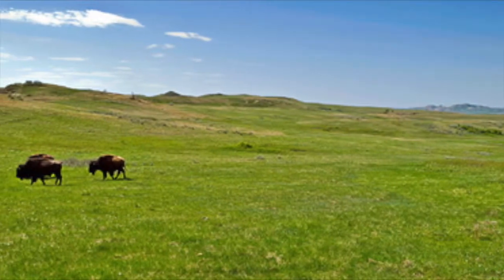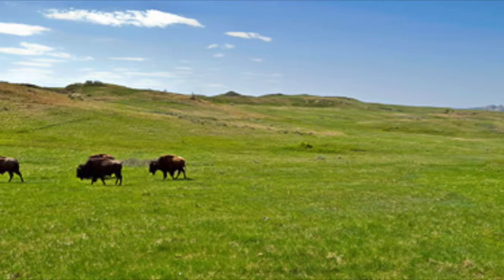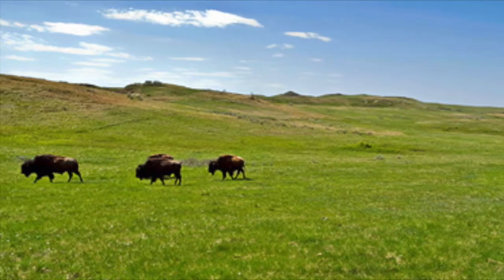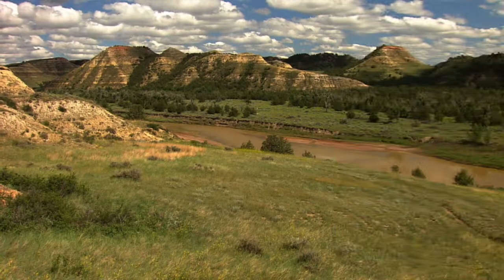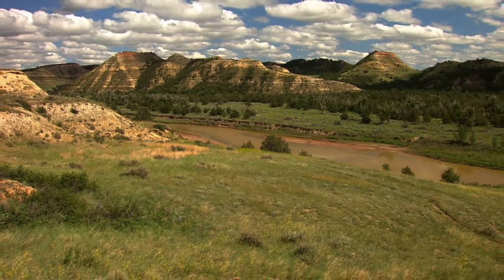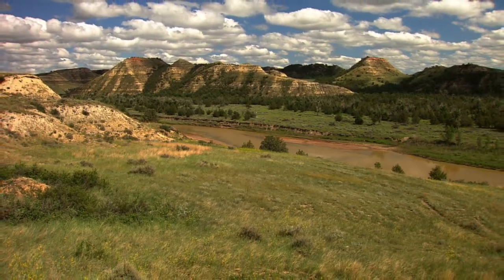Overall, North Dakota is a very scenic state with a rich geologic history and landscape. From the Red River Valley across the Great Plains to the Badlands, the state is full of unique landforms, making it one of the most prominent geologic states in the country.